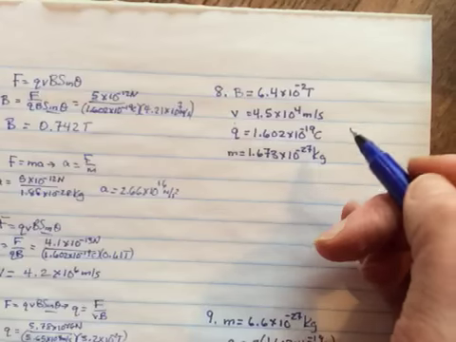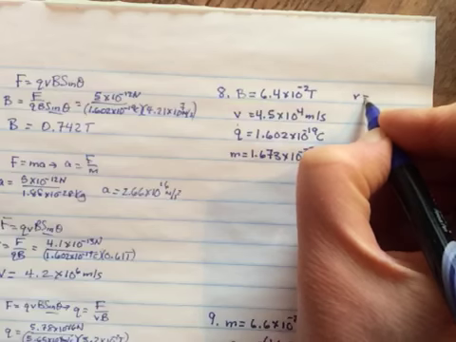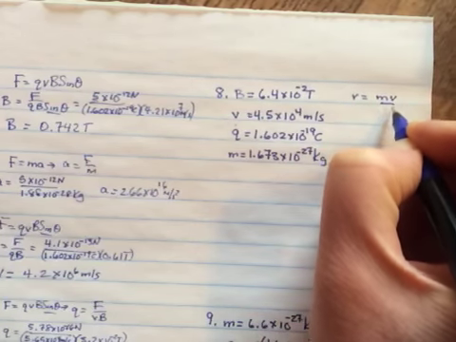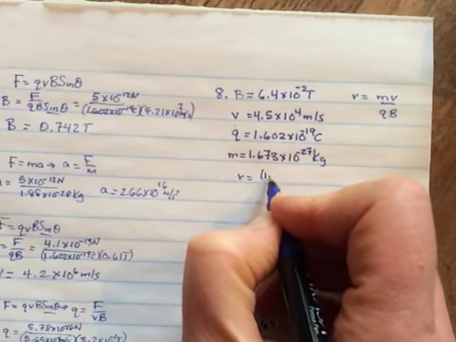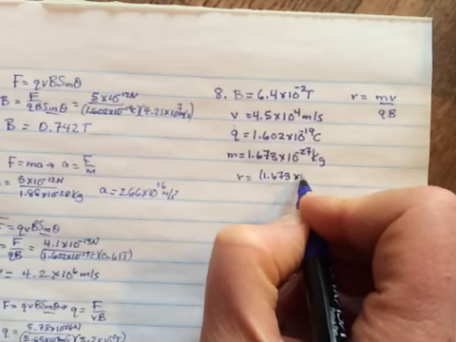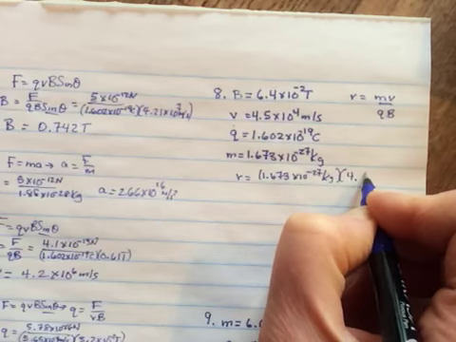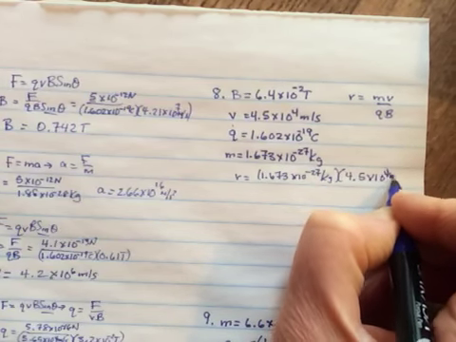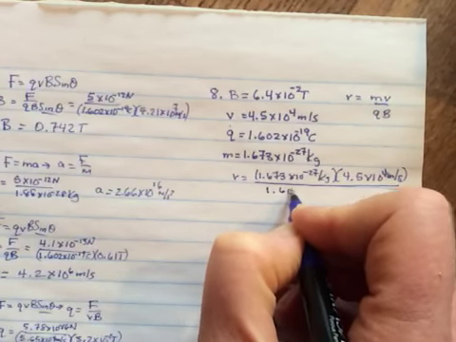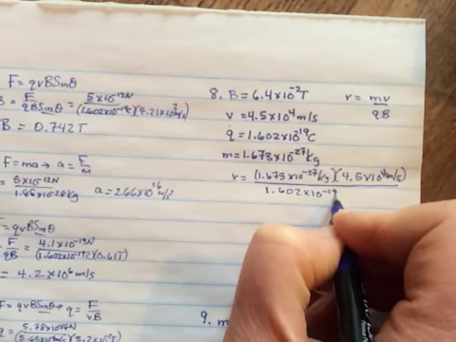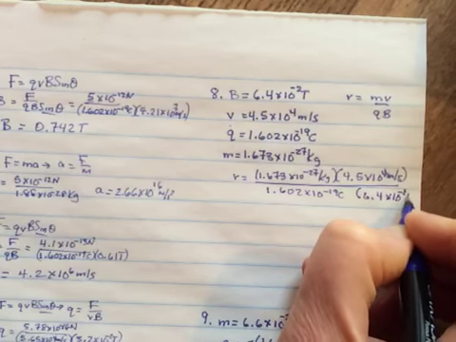All right, next one, number 8. Number 8 actually asks you for the circumference, but to find circumference, first you have to find the R. So mv over qB to get the R. So R will equal, it's a proton again, so 1.673 times 10 to the negative 27 kilograms. The speed this time is 4.5 times 10 to the 4th meters per second. Q 1.602 times 10 to the negative 19 coulombs, and B 6.4 times 10 to the negative 2 Teslas.